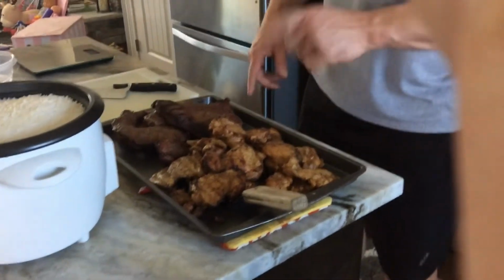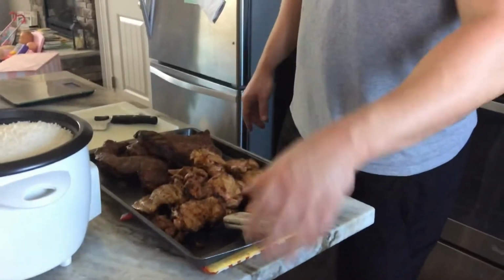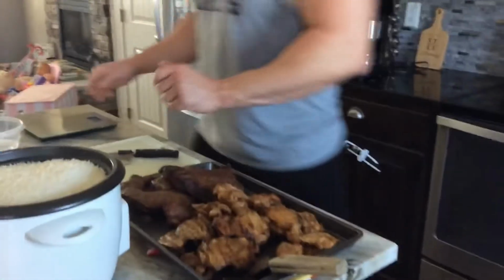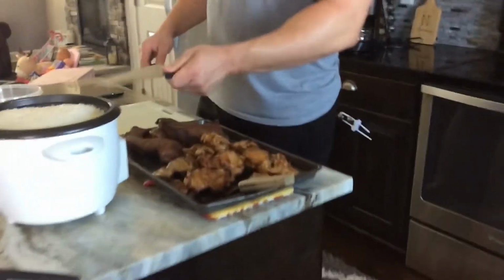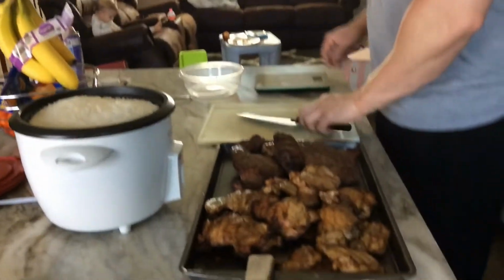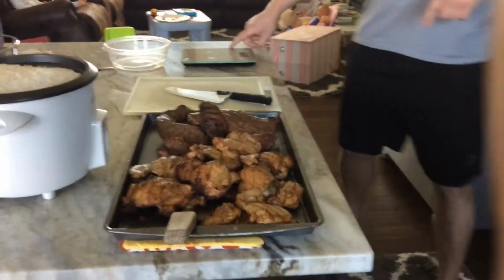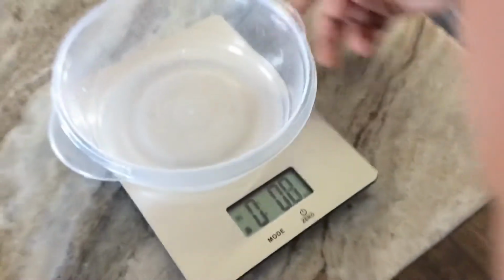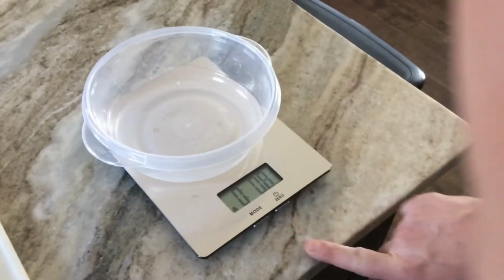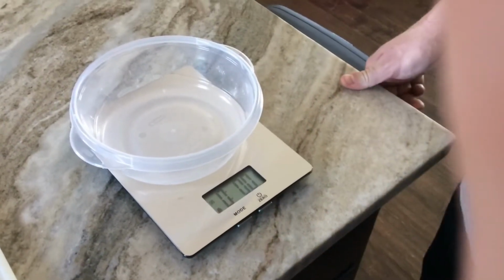Okay, so guys, the food is all cooked now. So I'm gonna tell you how I package this stuff up. So rice is done. We have all this. When you're using your scale, whenever you put your bowl on here, you're gonna have to zero this back out so you know how much you have of it.